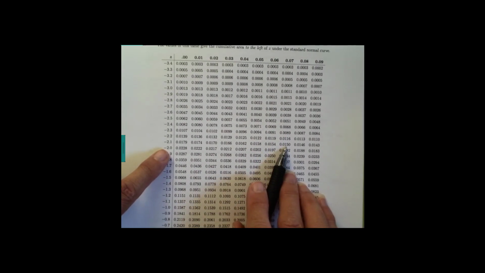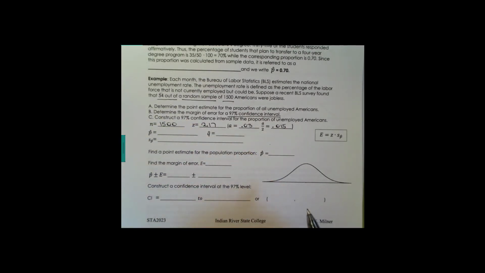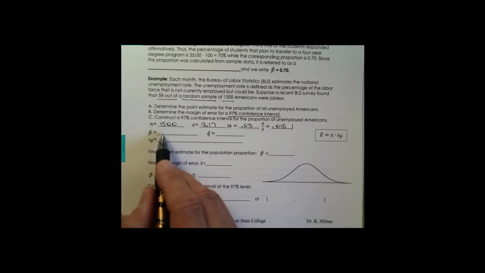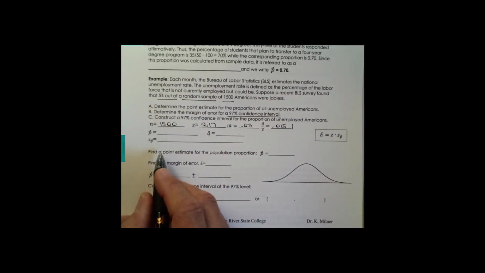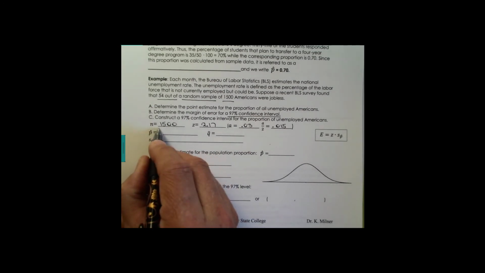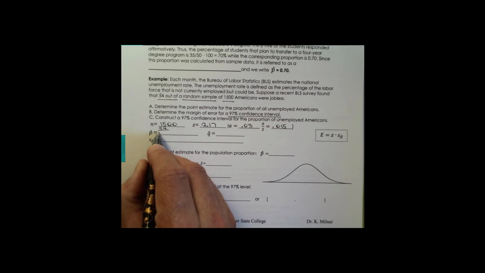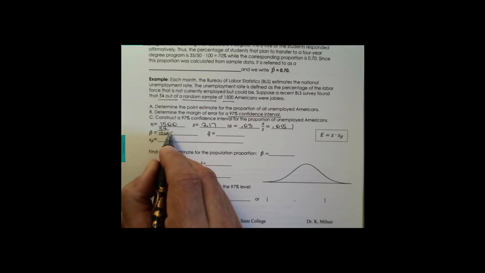And I come up with, see if I can find it, 0.01, there it is. There it is, 0.015, found it exactly. And I come up with a z-score of 2.17. I only need the positive, so I'm going to write it down, 2.17. Even though I look it up on the negative side, for calculations I just use the positive version. And then they're asking me for my sample proportion. Well, out of the sample, 54 out of the 1,500 were jobless. So that's a proportion: 54 out of 1,500 were jobless.